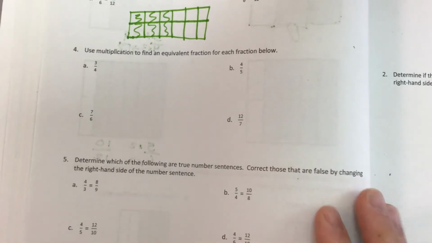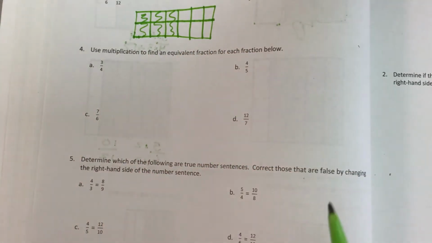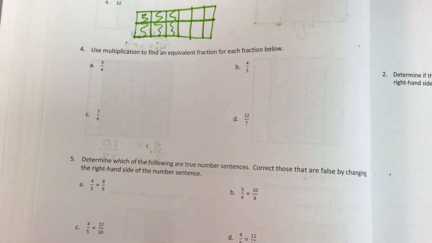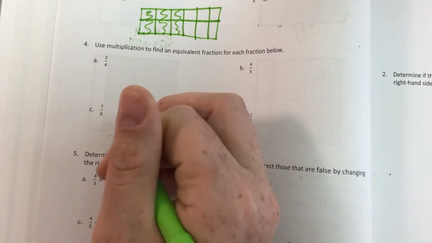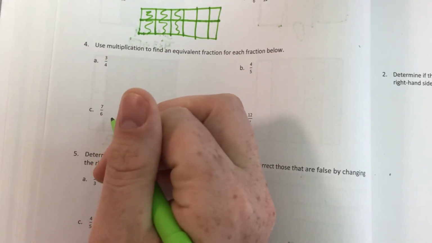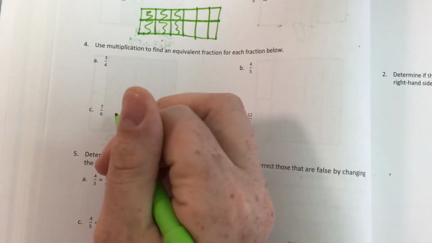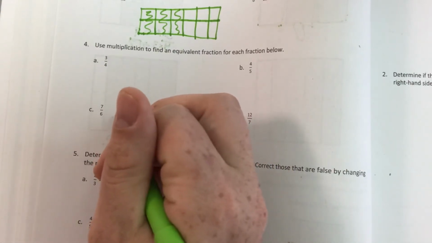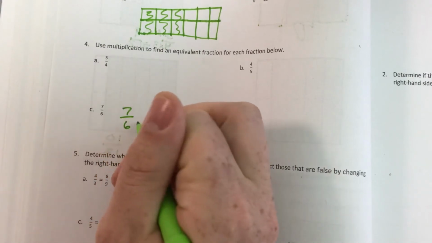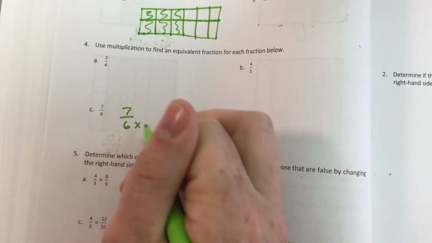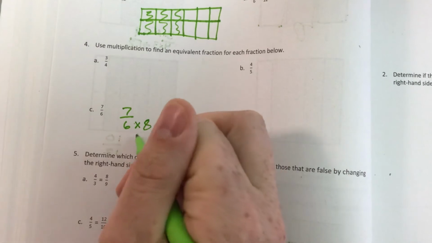In 4, it's going to ask us to find an equivalent fraction. It doesn't much matter which way we do it, but let's look at C. We remember that whatever we multiply the numerator by, we also have to multiply the denominator. So say I wanted to do this 7/6, increased by, I don't know, 8.